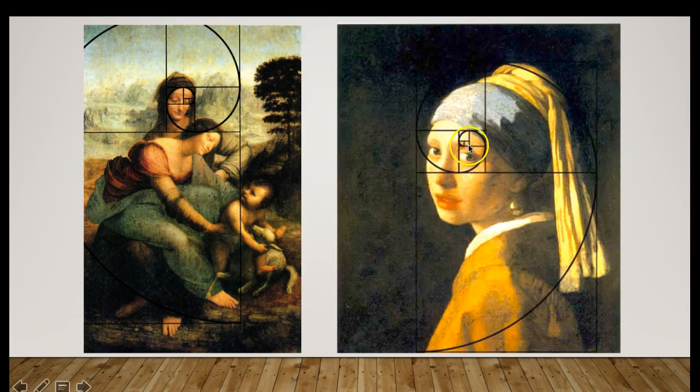As we can see over here, the golden spiral goes really well with Vermeer's piece as well. Spiral starts out near this woman's eye, and it follows around her head, and it goes down into her shoulder, and then comes to the bottom of the picture plane. So this is really going around her head to create this composition.